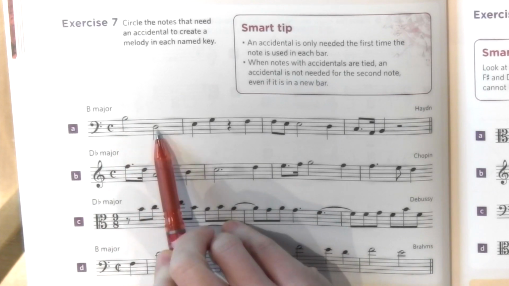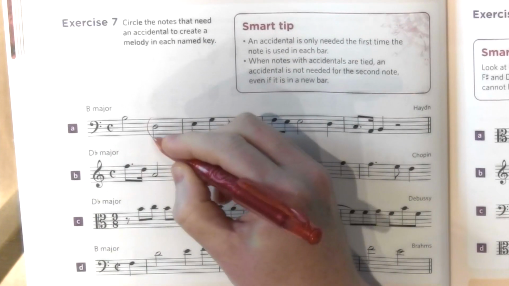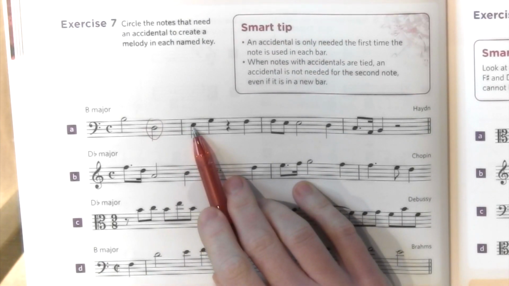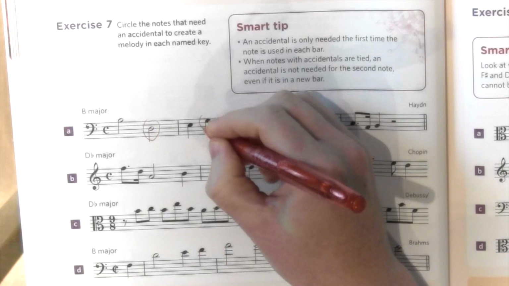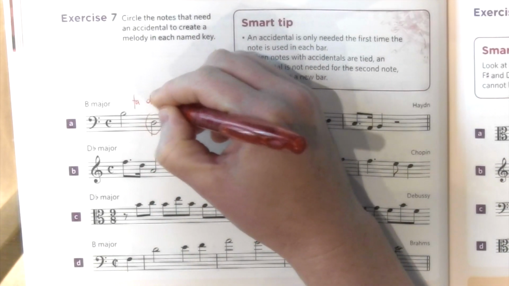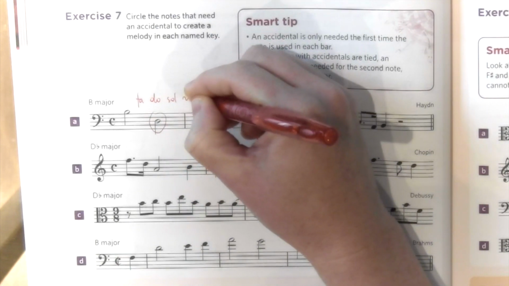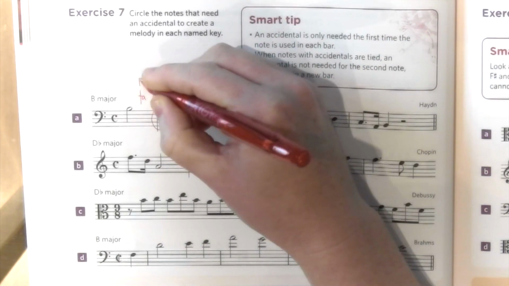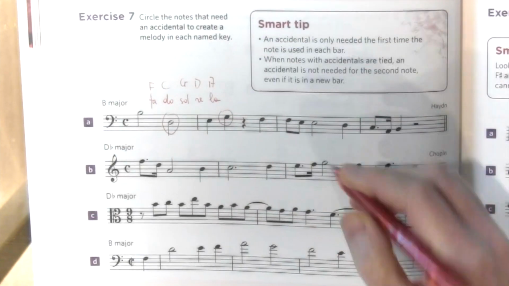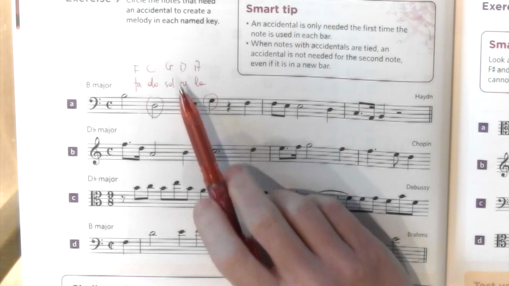So, Fa, Do, Sol, Re, La. Of course, this is one. Fa, Do, Sol, Re, La. You can also write them here. So if you write them like fa, do, sol, re, la, okay? F, C, G, D, A. That's also very helpful. Okay, G is included.